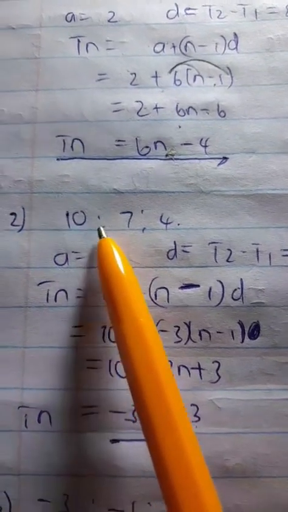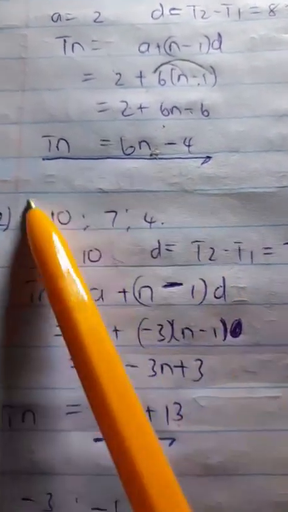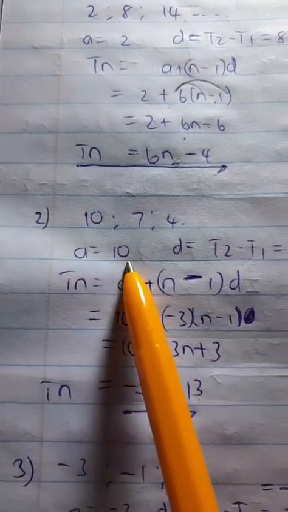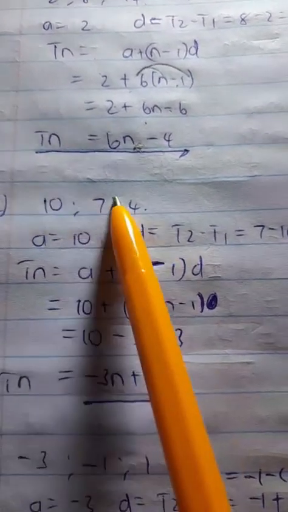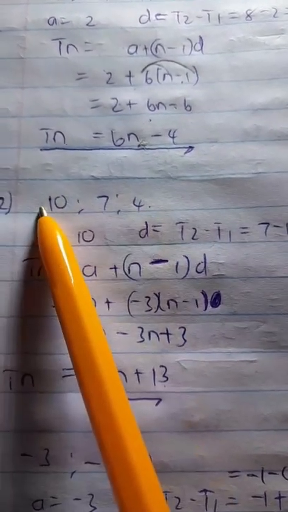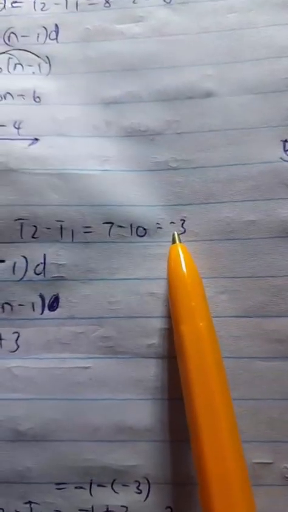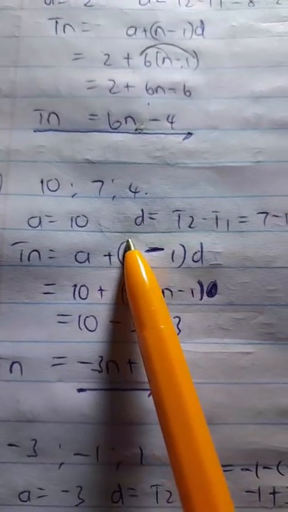Look at this. These terms: 10, 7, and 4. We need to find the nth term. So the first term, a, is equal to 10. D, which is the constant difference, will be found by taking term 2, subtracting term 1. 7 minus 10 gives us negative 3. That can also be confirmed by 4 minus 7, which also gives us negative 3. So the constant difference is truly negative 3.